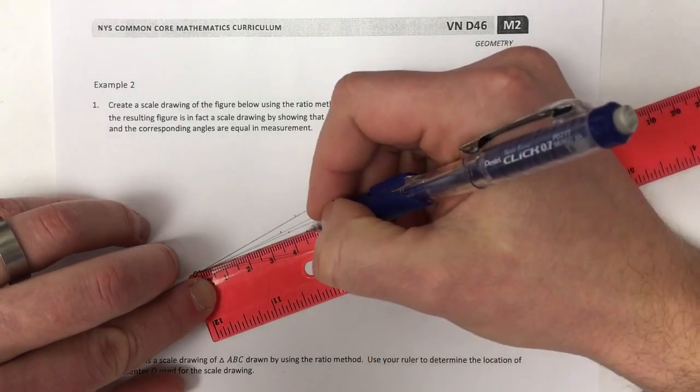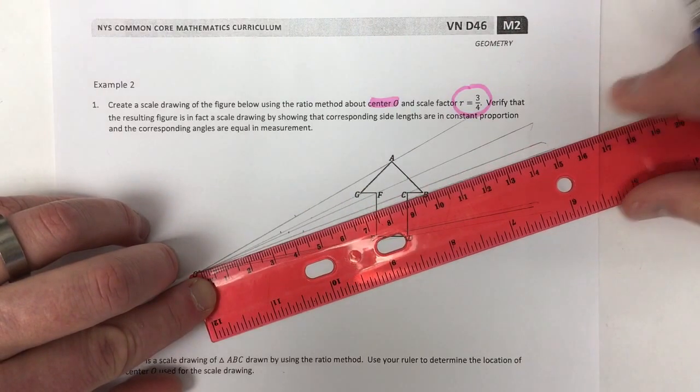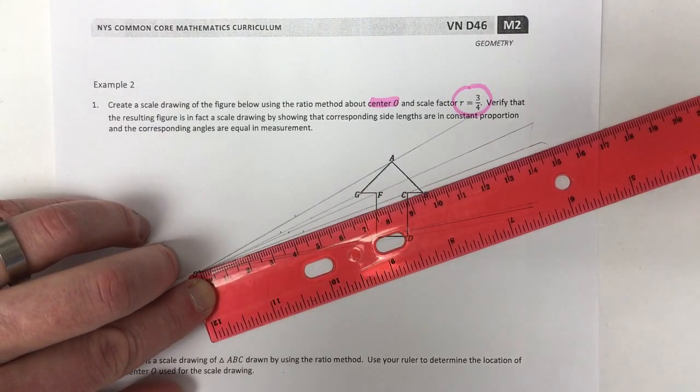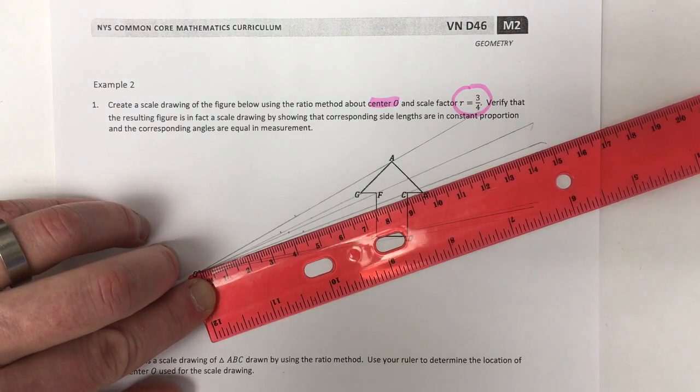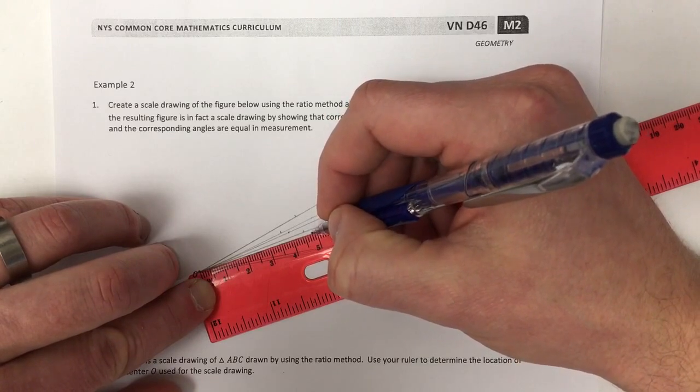C is 9, so 4.5. On B is 9.6, so 4.8, or 4 8/10.